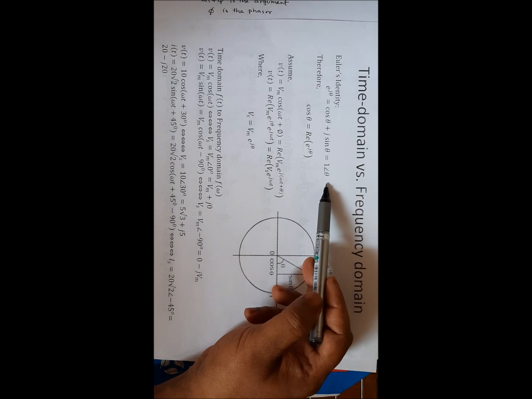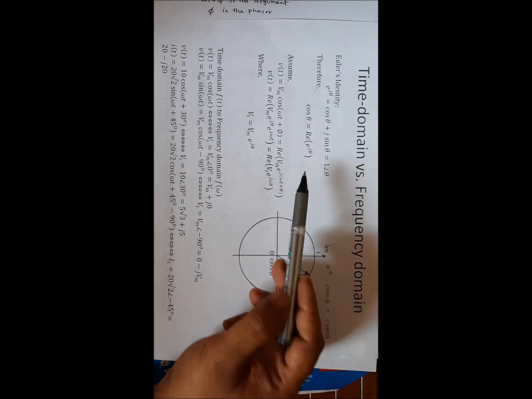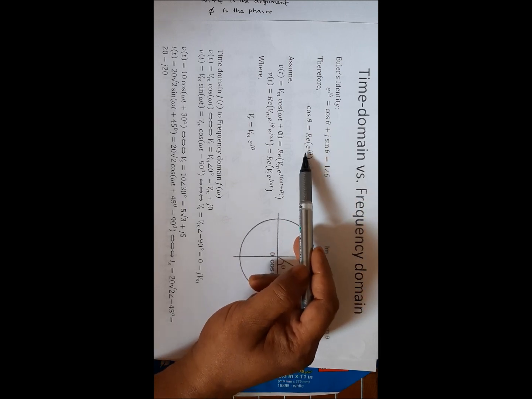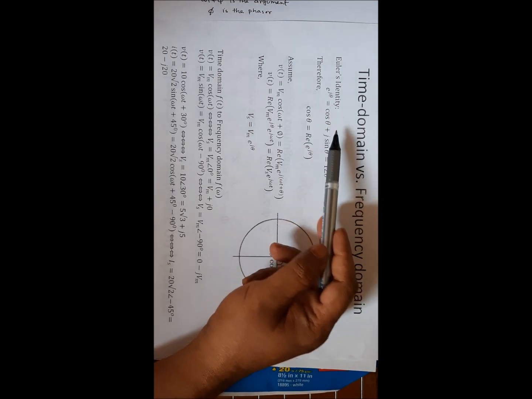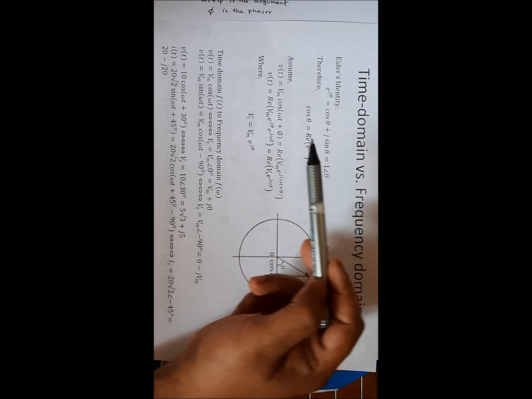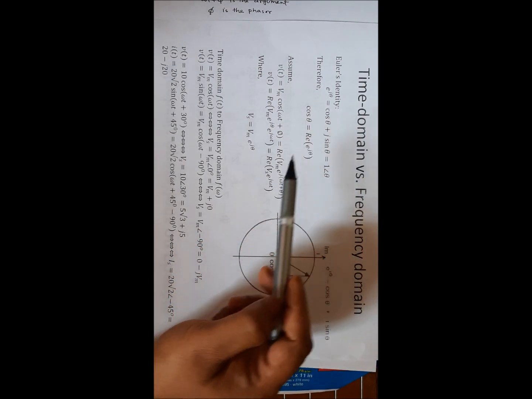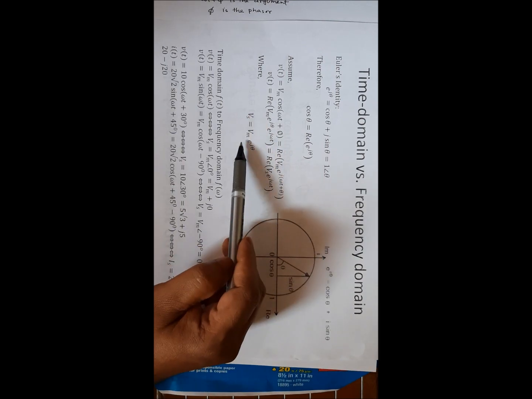Some examples here. So we started with Euler's identity, and then here we see the real part of this Euler's expression is the cosine, and the imaginary part is sine.